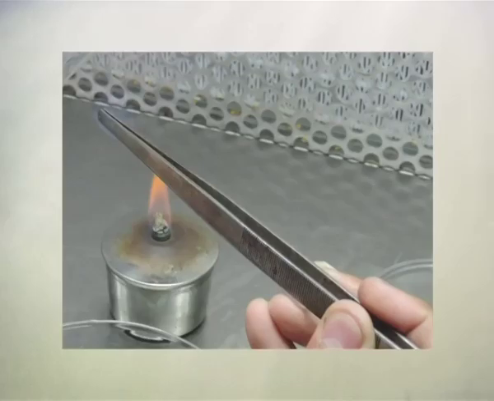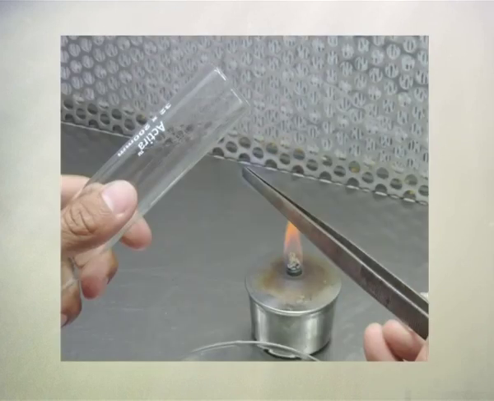The next technique is dry heat or flaming or baking. Instruments like forceps, spatula, scalpel, etc. used in aseptic transfers can be made sterile by flaming. Flaming the opening of receiving vessels prior to transfer also reduces contamination.